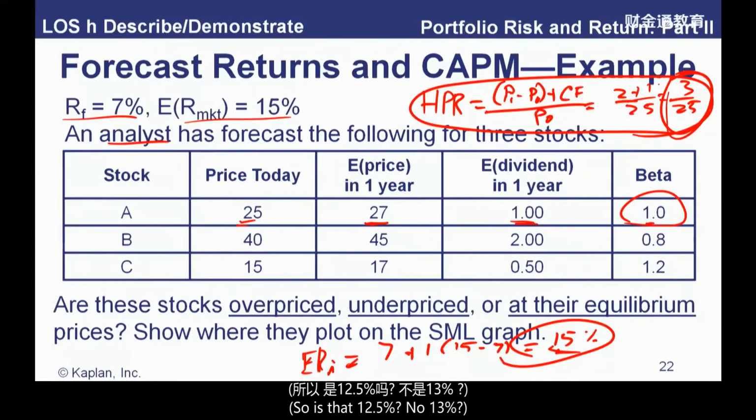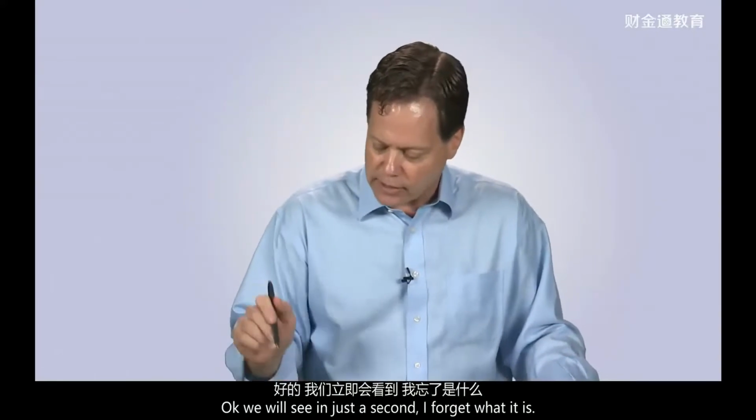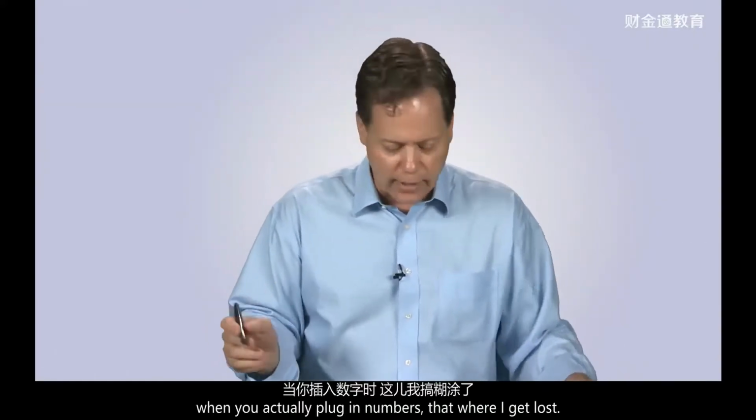So 1/8 is 12.5%. So no, a little 13%. Anyway, we'll see in just a minute. Oh, it's got to be less than that. Okay, so we'll see in a second. I forgot what it is. If it was Greek symbols, I'm fine. When you actually plug in numbers, that's where I get lost.